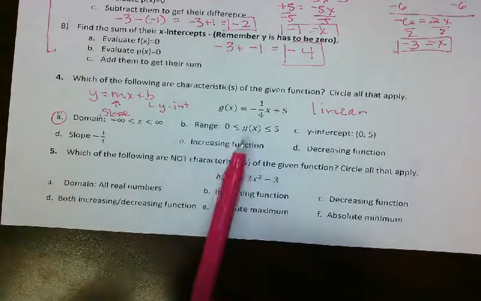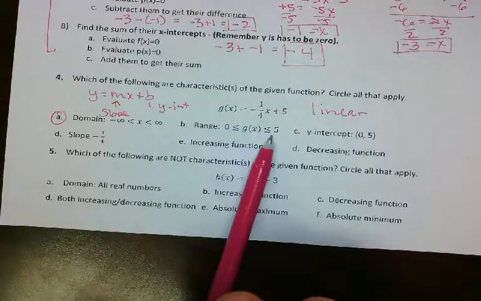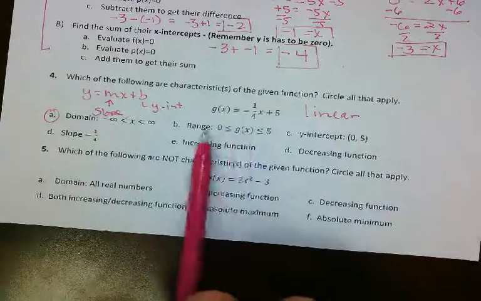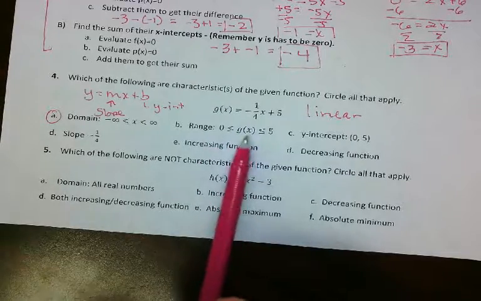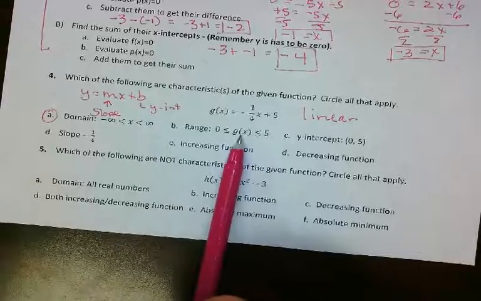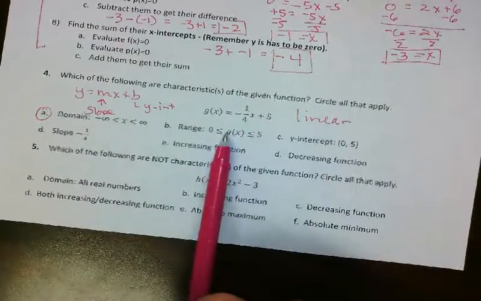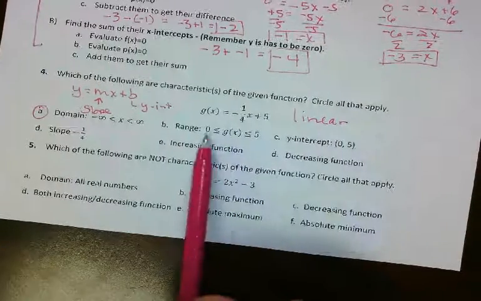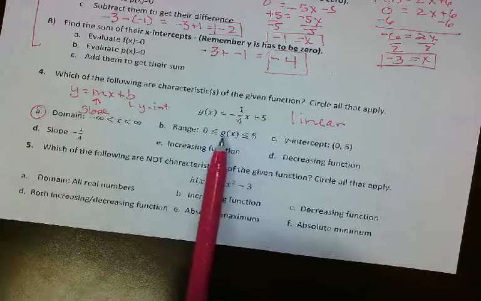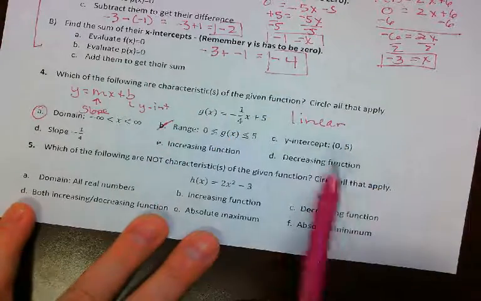Now, what about the range, though? This says the y goes from 0 to positive 5. What do we know the range should be? It should be all real numbers. They're telling you, well, g of x stands for what? F of x. Well, g of x is another way to say f of x. It's just another function, right? But it stands for y. So they're telling you that the range is from 0 to 5. Is that true for linear functions? No. So we know this is not a good choice, okay?